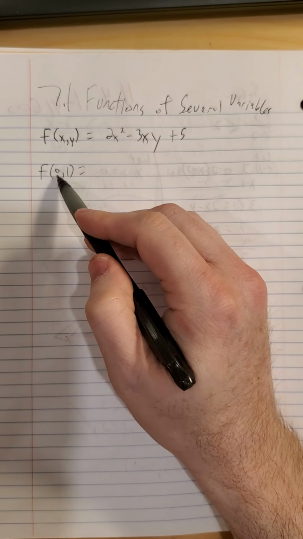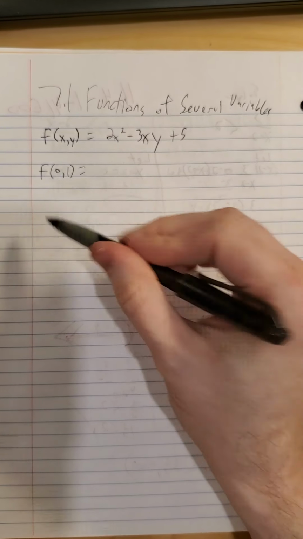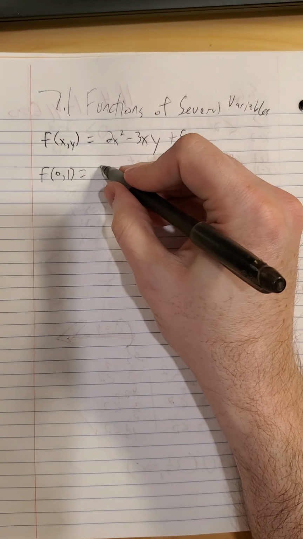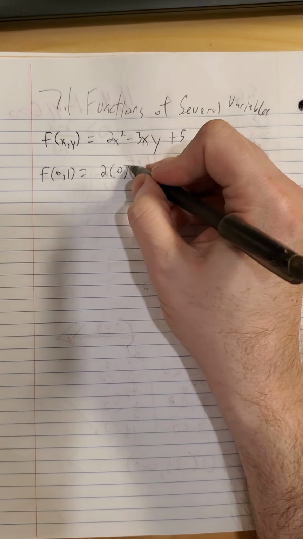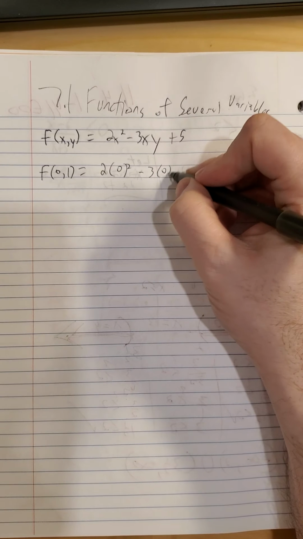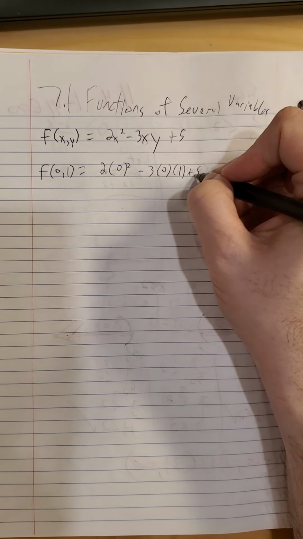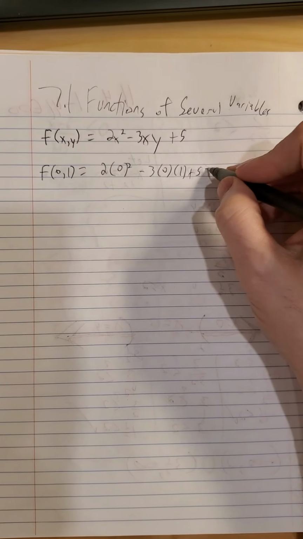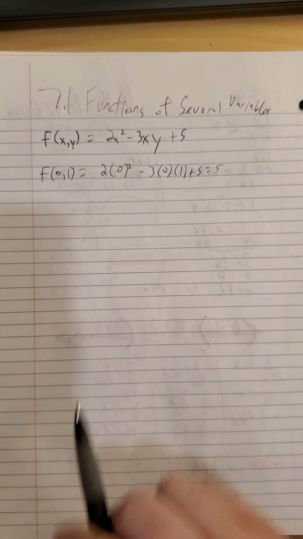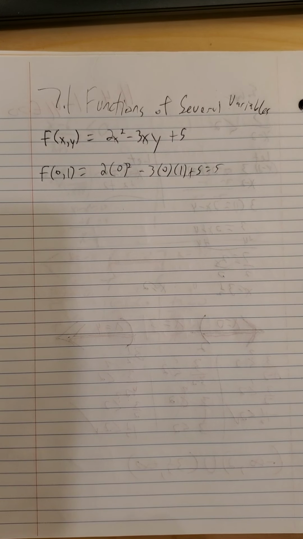So this is just saying all of the x inputs are 0, all of the y inputs are 1s. So this will give us a constant value. So as you can see, that's worth 5. The first two terms drop to zeros.